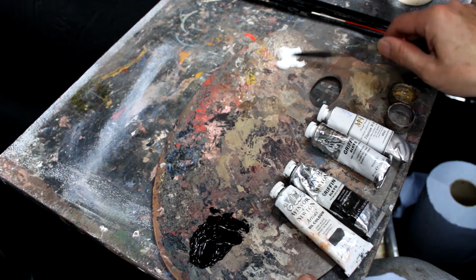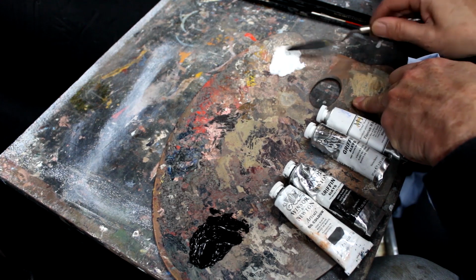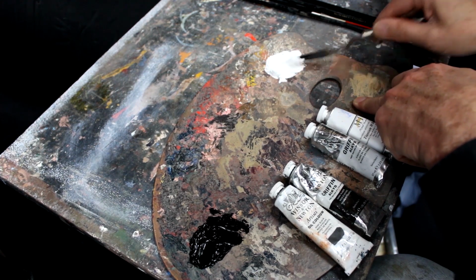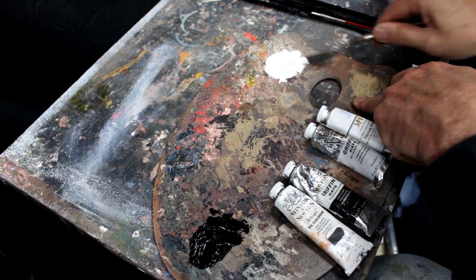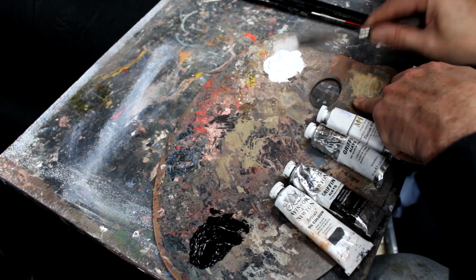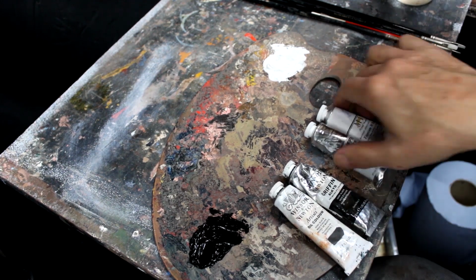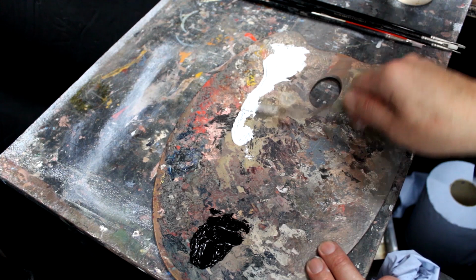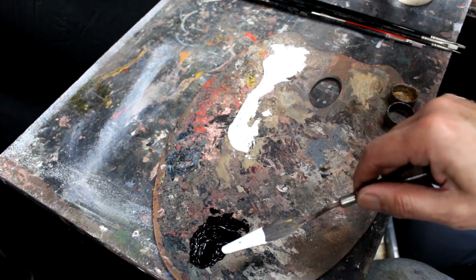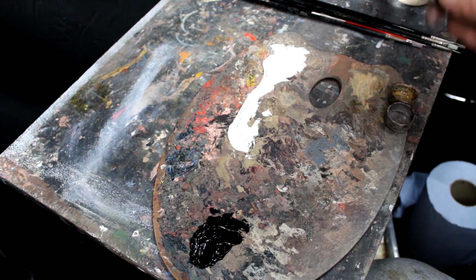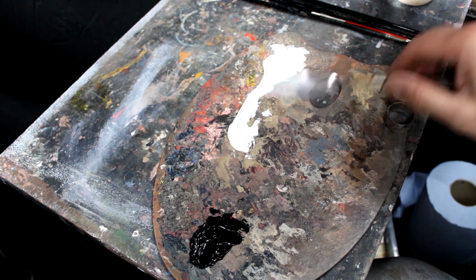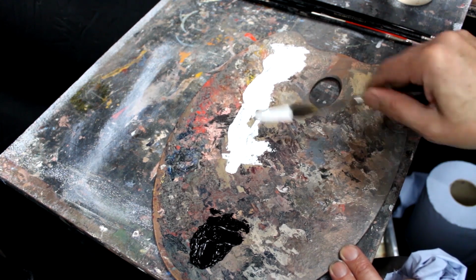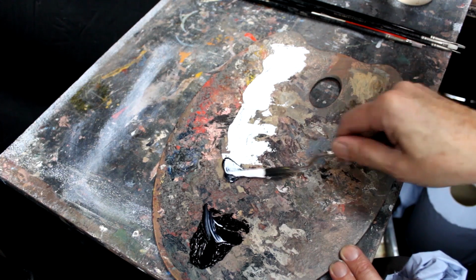And I'll do the same with the white. Move these out of the way. And then basically I want to create values from dark, gradually going lighter and lighter and lighter. And then with these steps, I will then put them onto the underpainting for Dylan. Got some black in there.